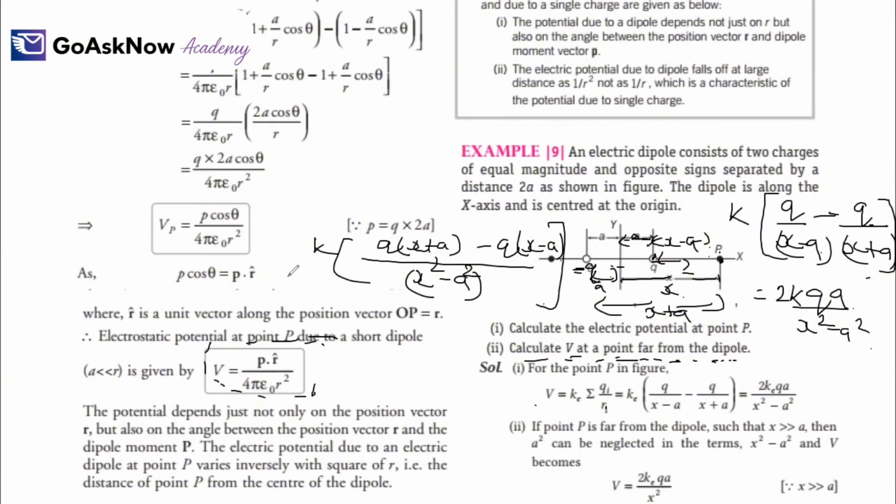After simplifying, k into qx and minus qx will cancel out. qa plus qa, you will get 2qa upon x square minus a square. So that is the expression which I told you before.